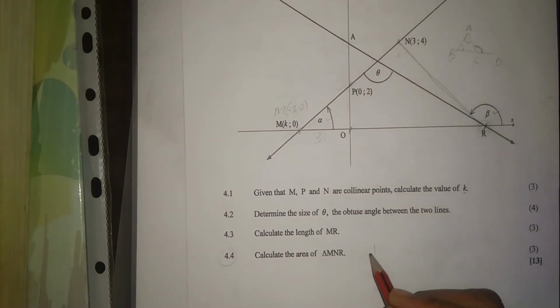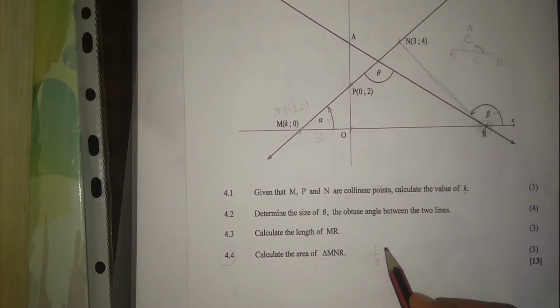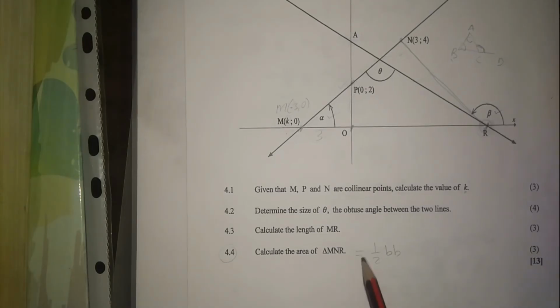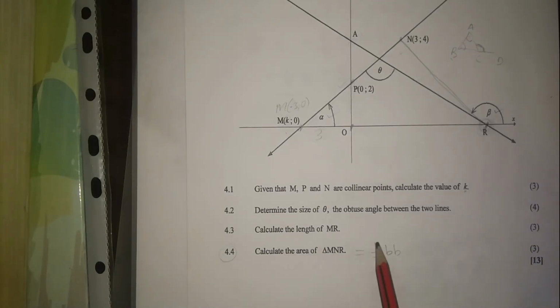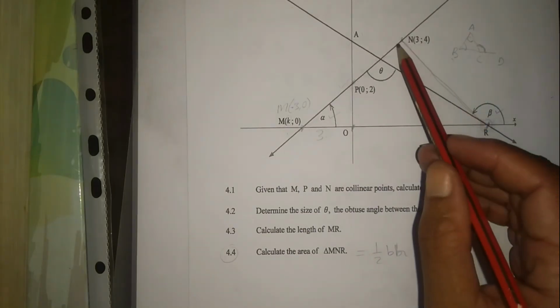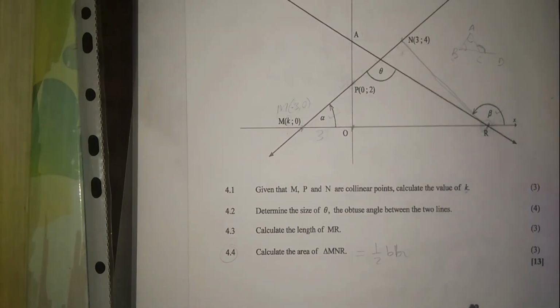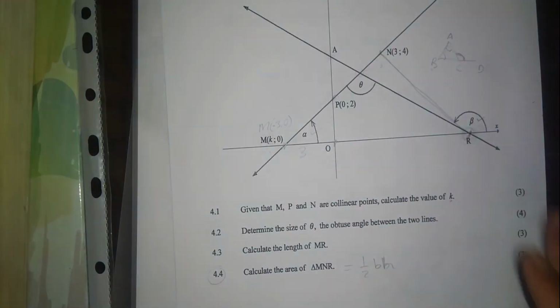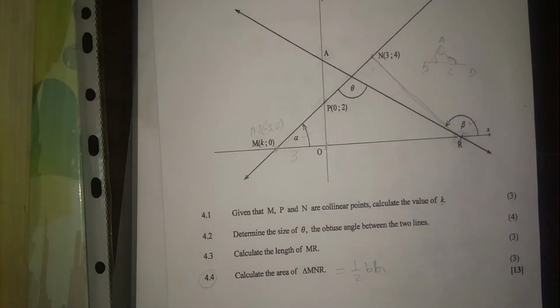It's actually not a right angle triangle, so you can't use half base times height. The area is not going to be half base height. That formula is only if you are given a right angle triangle, but this one is not. So you need to use the area formula, which is also found on your formula sheet.